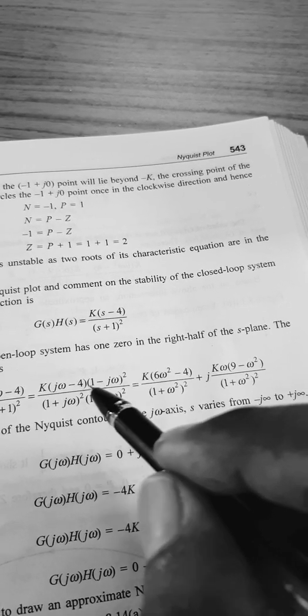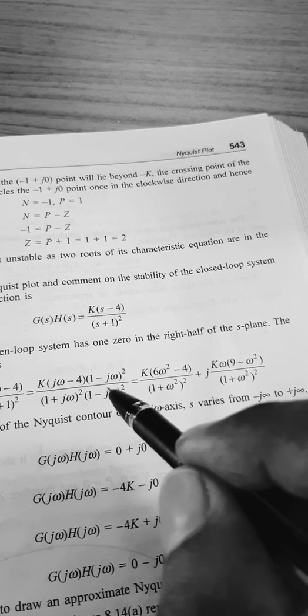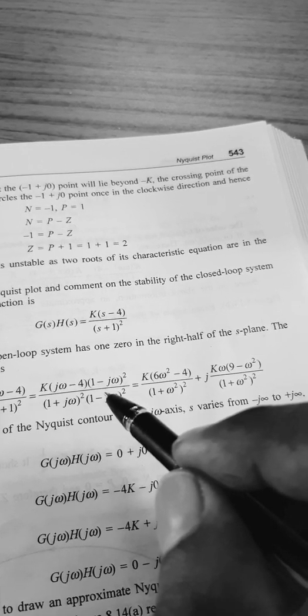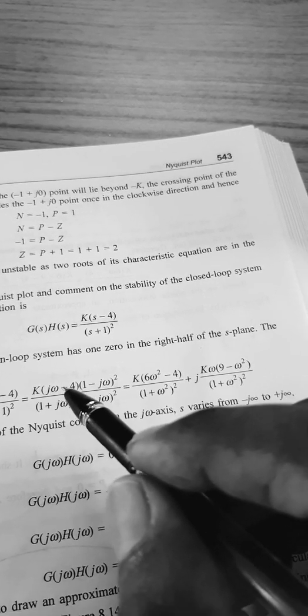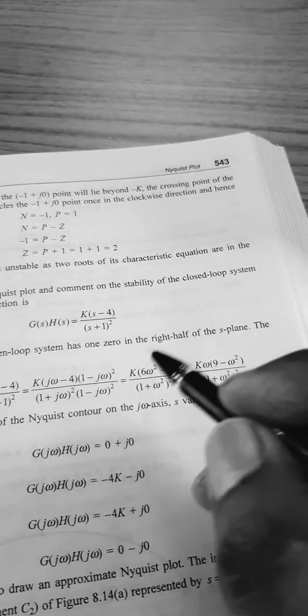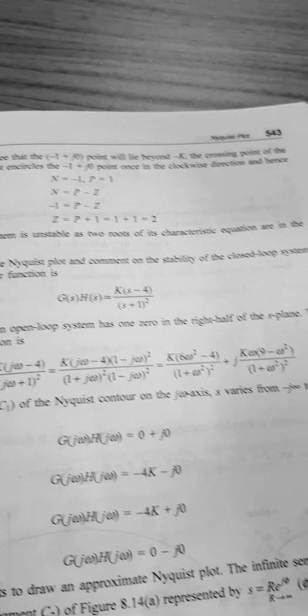So what you are getting is, as you can see, (1 + jω)² into (1 − jω)², the complex conjugate.